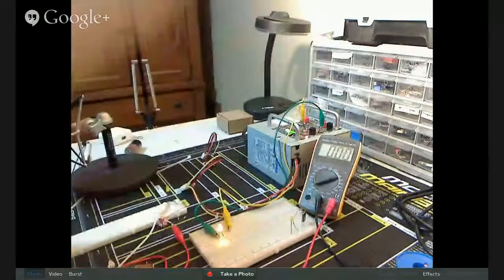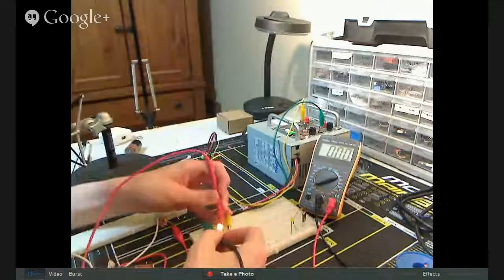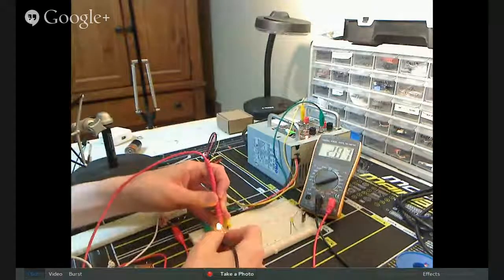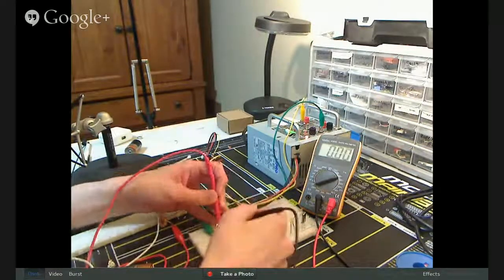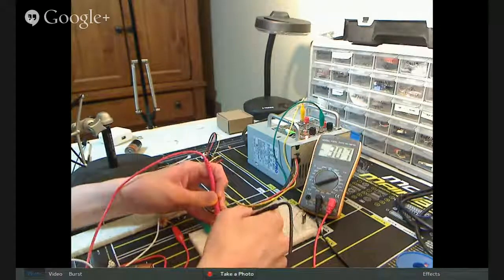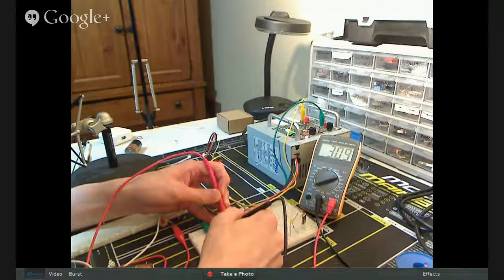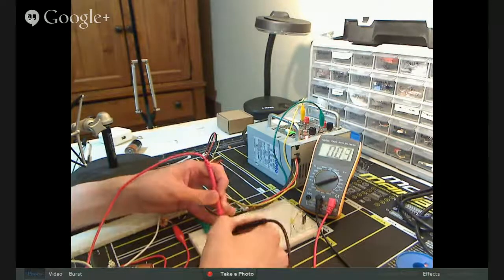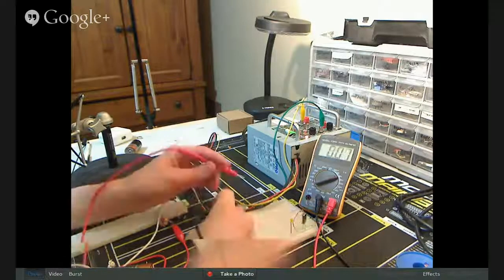All right, so we're going to measure across our diode first, or LED. We got 2.01 volts, plus across our resistor, oops, get the right polarity, 3.09 volts. 3 plus 2 is 5. Alright, so we did our calculations correct.